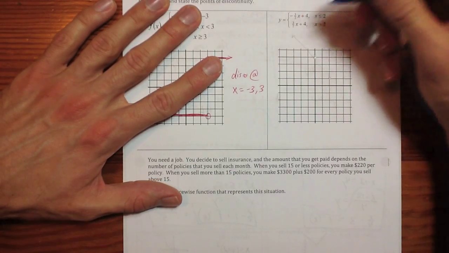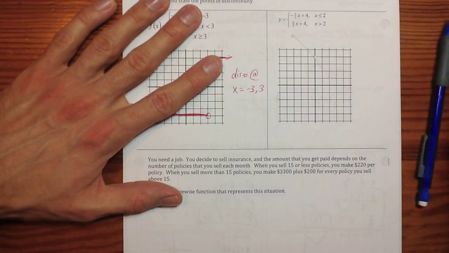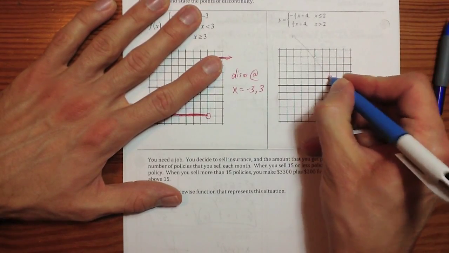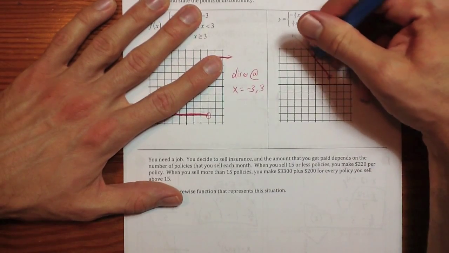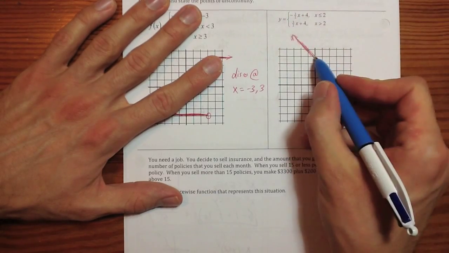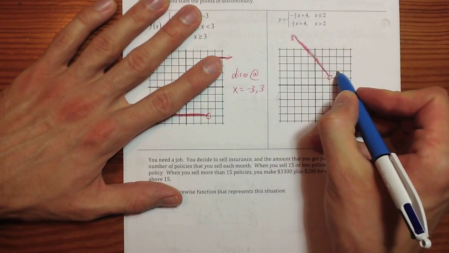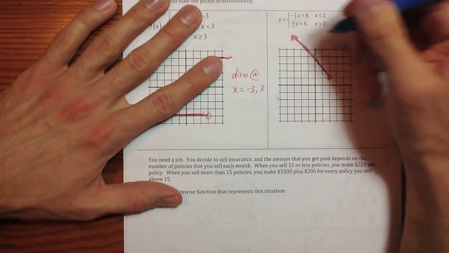Actually, I'm not going to draw too much because I know I need to stop it where x is less than or equal to 2. So right here it stops. And this is my actual line. Some of y'all did the wrong numbers with it. Some of y'all went down 2 and over 3 instead of down 3 and over 2. Be careful with that.